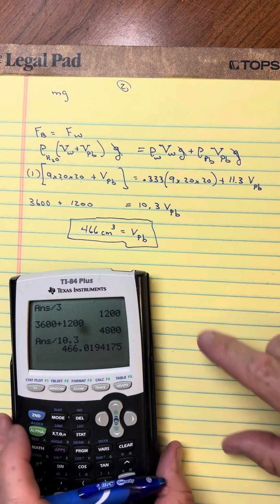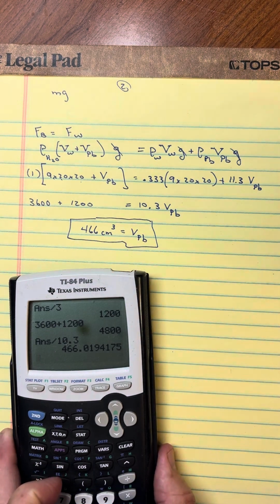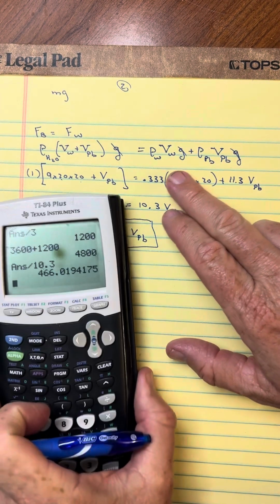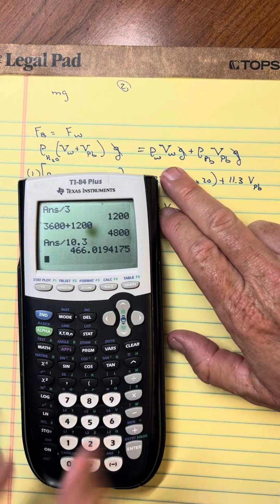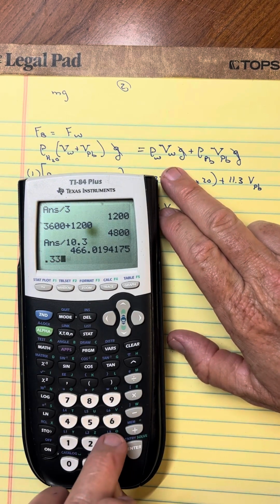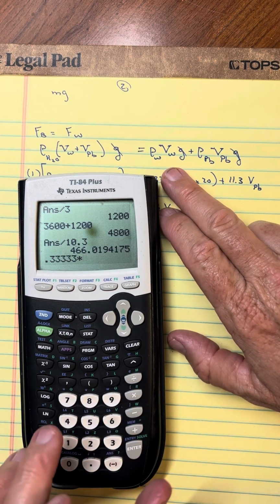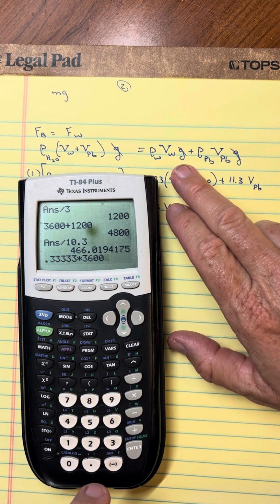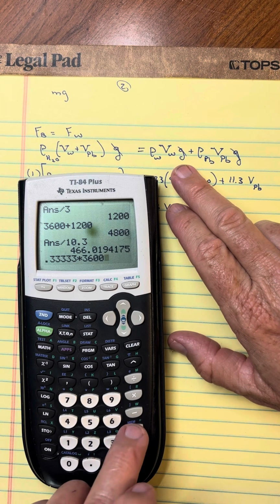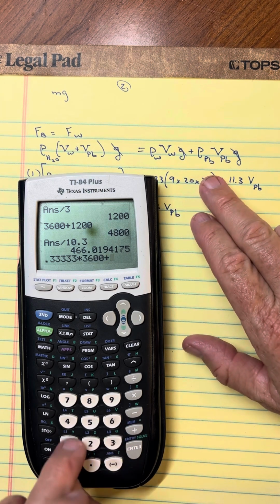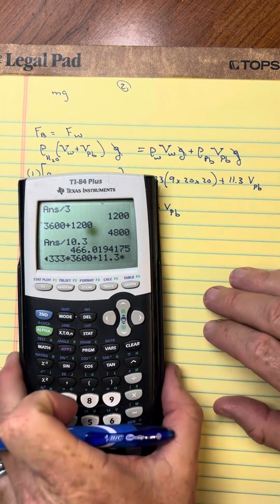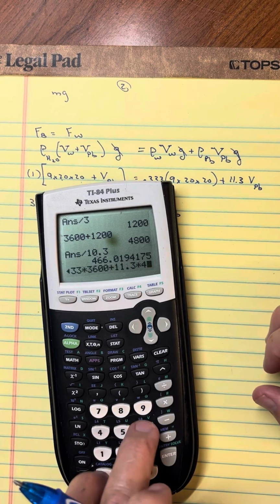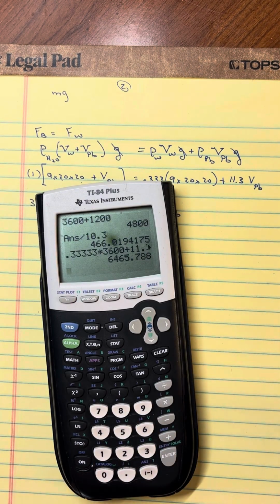If this is the volume, the weight then should be 1/3 times the volume of the wood, 3,600, plus 11.3 times 466.